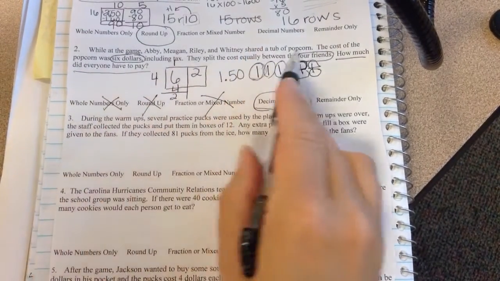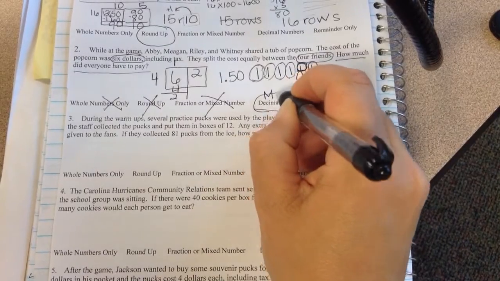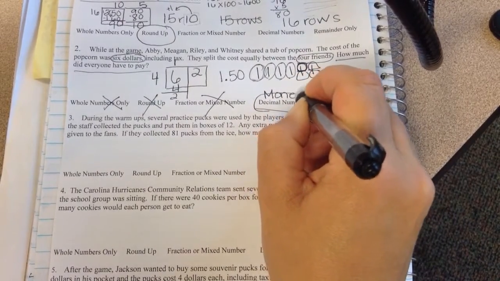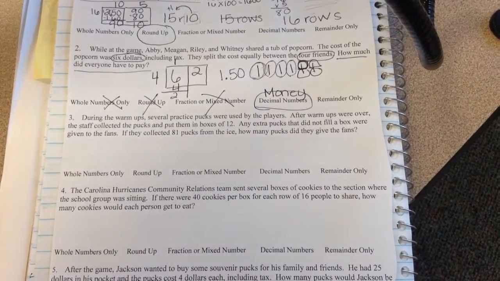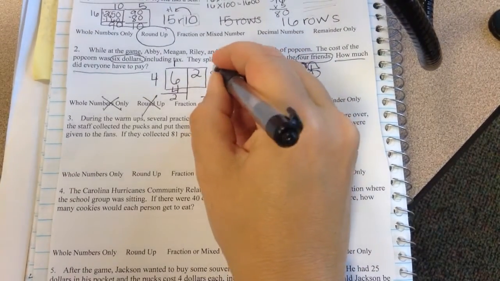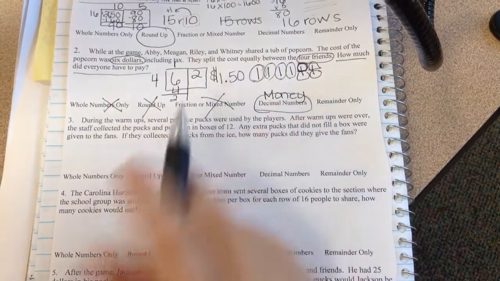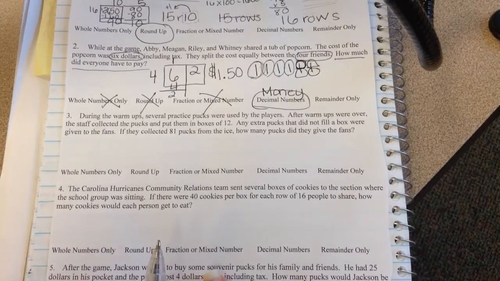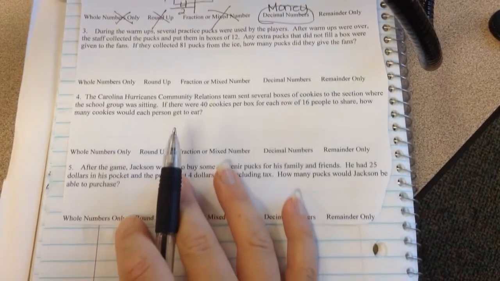$1.50. So when I'm talking about money, I want to make it go into decimals because money does go into decimals. Money looks like this. So I want to use decimals when I'm talking about money and split that up in that example.